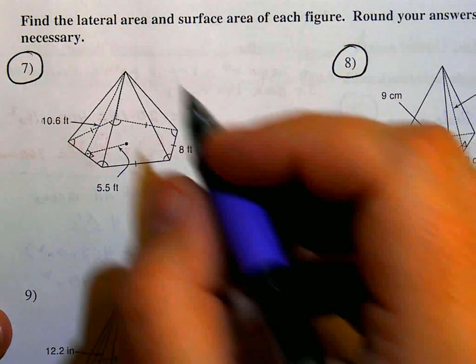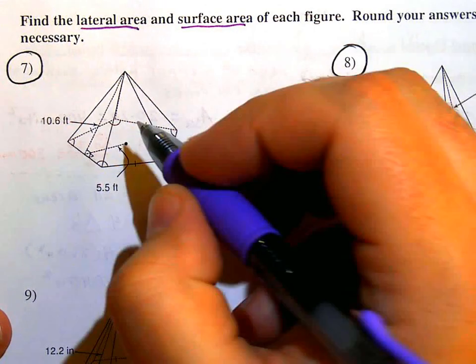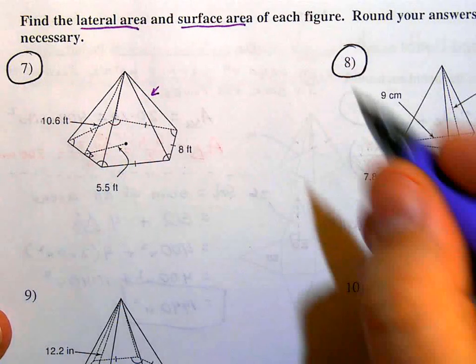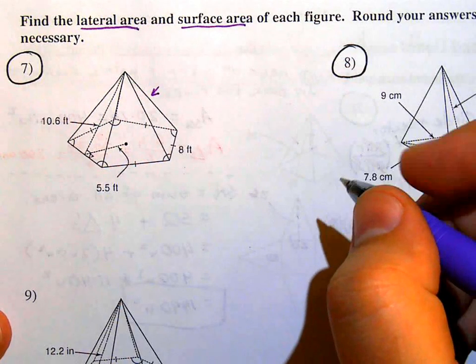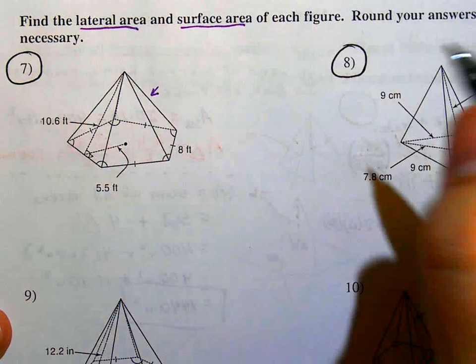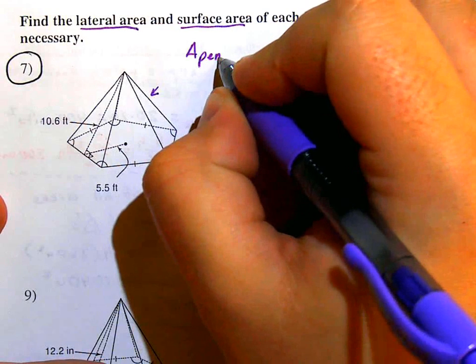So right now we're going to find the lateral area and the surface area. And remember, these are two different things. The lateral area is the area of all of these faces that are triangle shapes here. So we're going to add those together, and then we're going to add in the final pentagon at the bottom. So let's start by looking at the area of the pentagon.